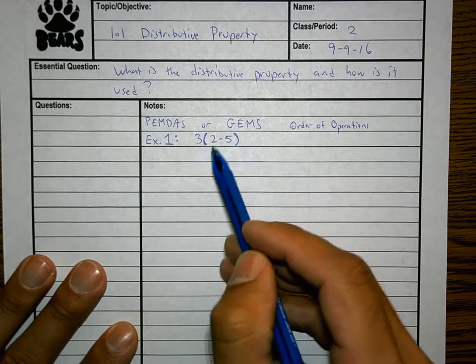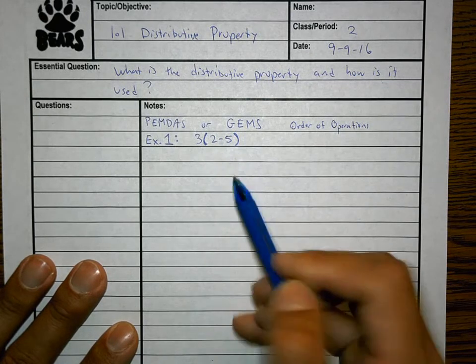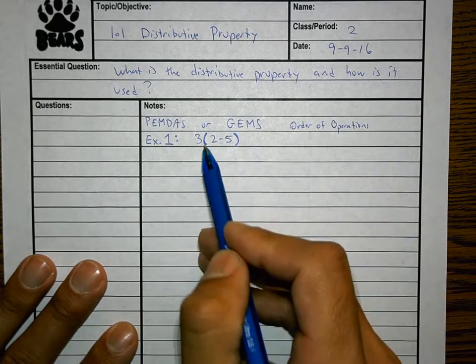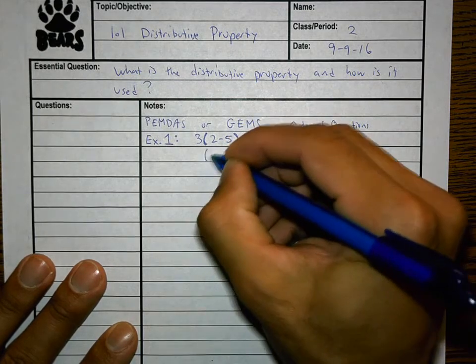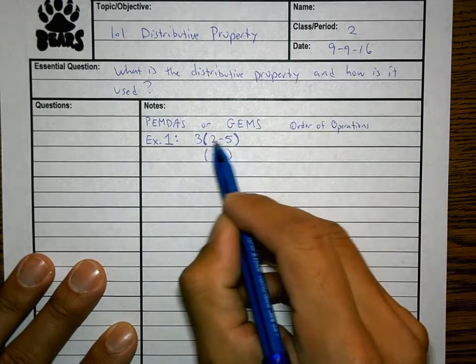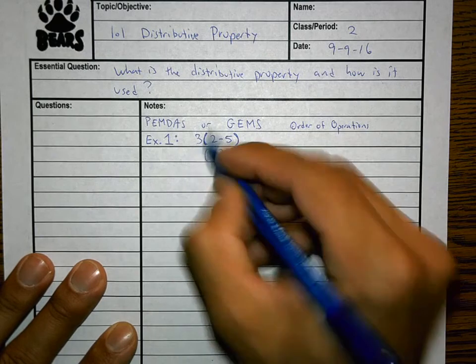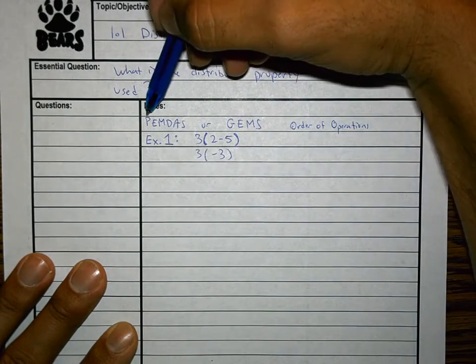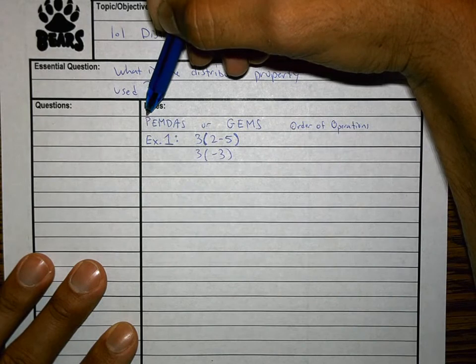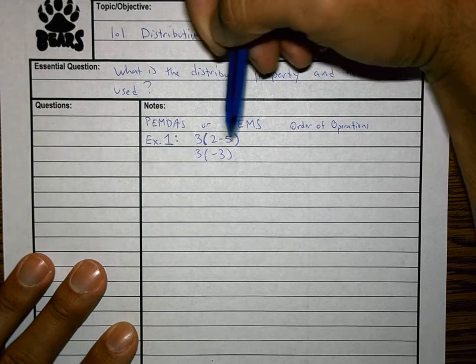What that means is, is there something inside the parentheses that you can do? Can you put 2 minus 5 together? Can you do 2 take away 5? What is 2 take away 5? 2 minus 5 is negative 3. So we do this group first, or we do the parentheses first. We're doing what's inside parentheses first if we can.